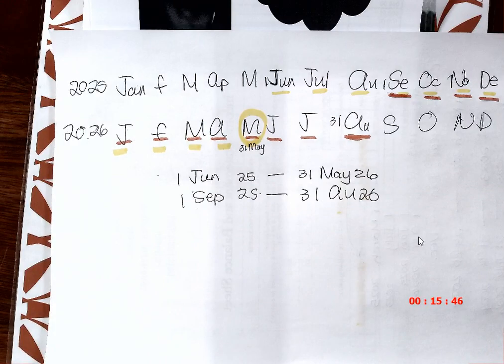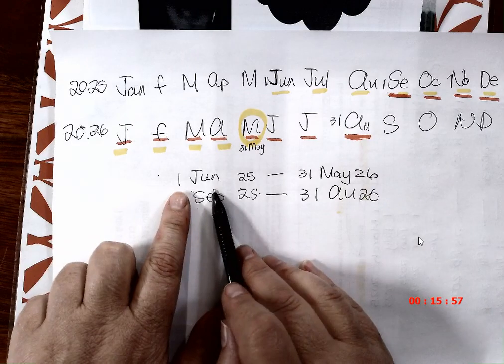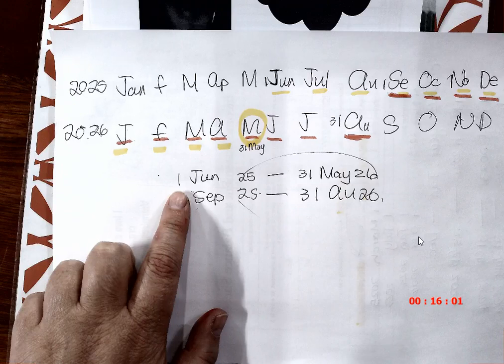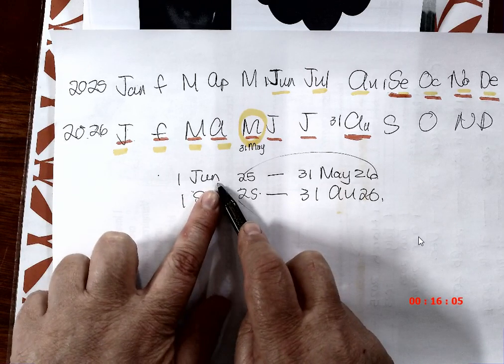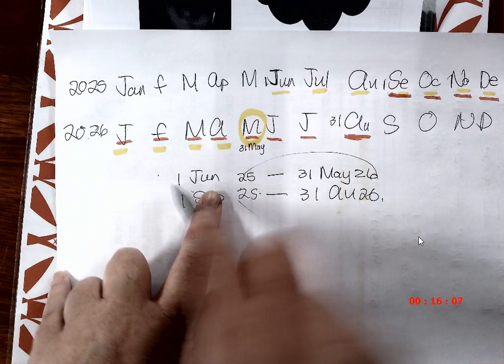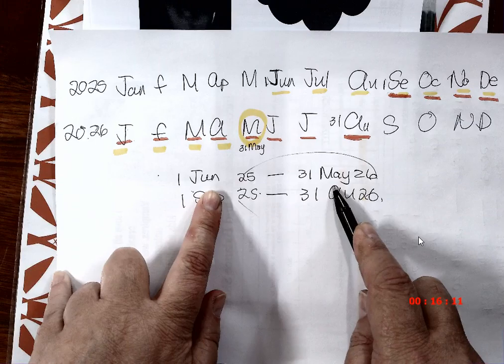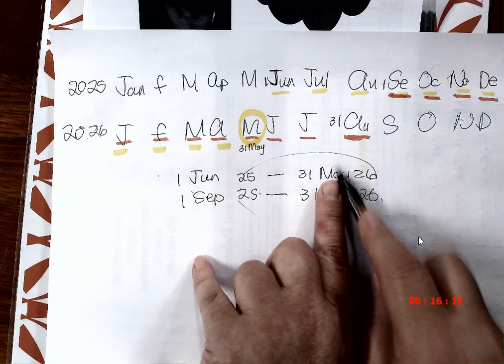Can you see the pattern? Let me give you the pattern. If you say the 1st of June, you all got the years right. That's not your problem, it's the month. So if I say 1st of June, it's going to end the day before June, so 31st May. If I say 31st May, it's going to start the day after 31st May.